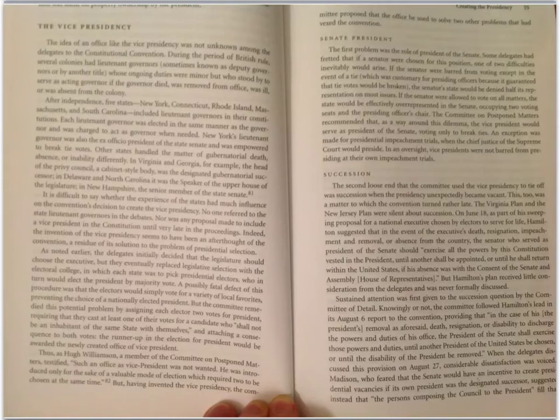We kind of see in these first 2 paragraphs, I'll read it aloud, the idea of an office like the vice president was not unknown among the delegates to the Constitutional Convention. Interesting. Okay, so they'd heard of vice presidents before. During the period of British rule, several colonies had lieutenant governors, sometimes known as deputy governors, or by another title, whose ongoing duties were minor but who stood by to serve as acting governor if the governor died, was removed from office, was ill, and so on. Okay? And then it says 5 states included lieutenant governors in their constitutions once the United States declared itself free from Britain. All right, that's interesting.